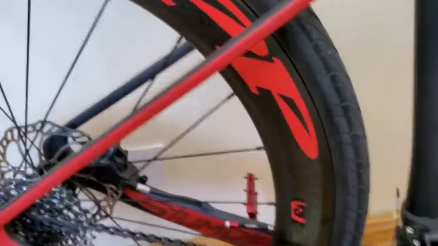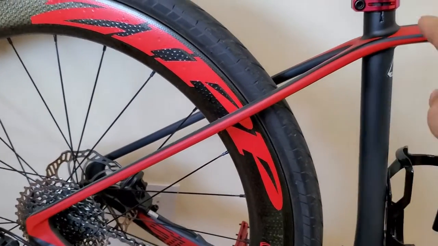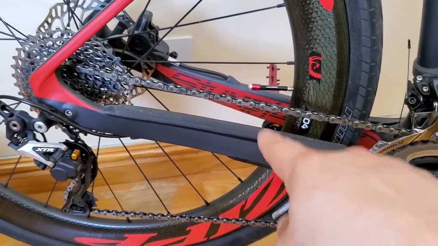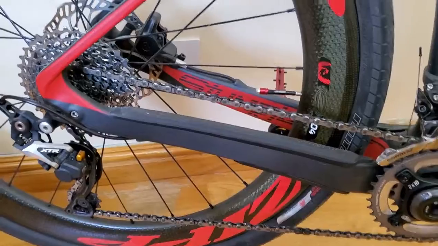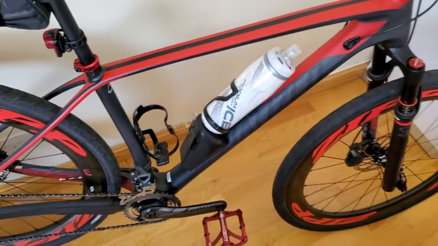And then lastly, as part of the frame, this is called your seat stay, connected to the seat tube, and this is called your chain stay, which is close to the chain. And so that pretty much covers all the basic elements of your bicycle.